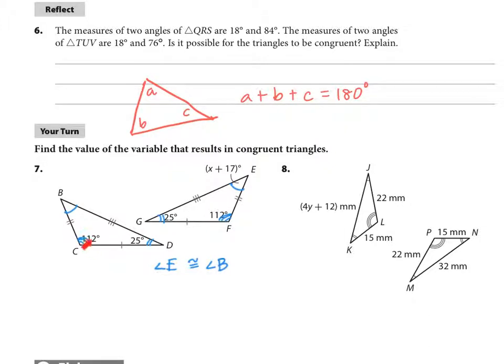And that's going to help us in this problem because we have 2 angles in this triangle BCD. We don't have the third one. In order to find that third angle, we just take 180 minus the other 2. Right, 112 and 25 add up to 137. So that leaves 43 degrees left. So that means angle B is 43 degrees. And then angle E also has to be 43 degrees.